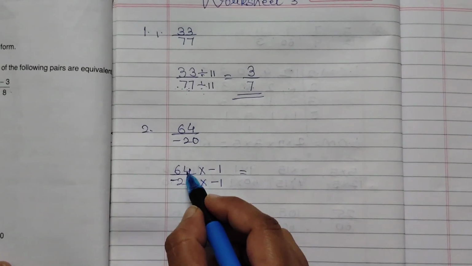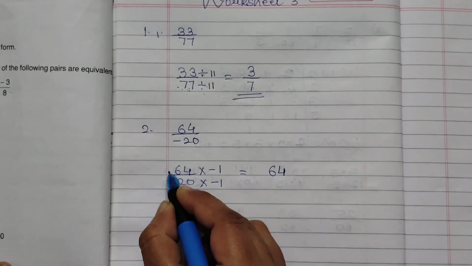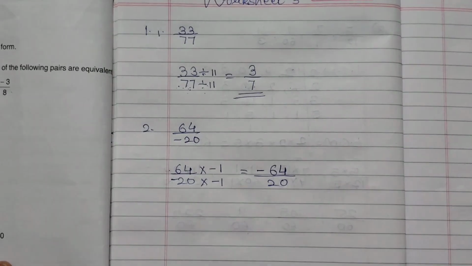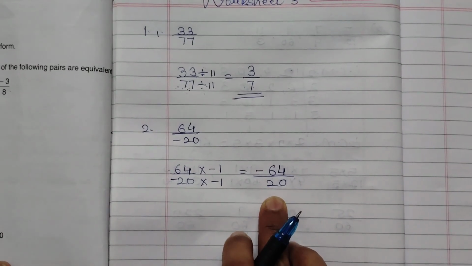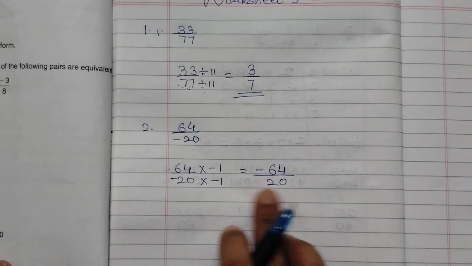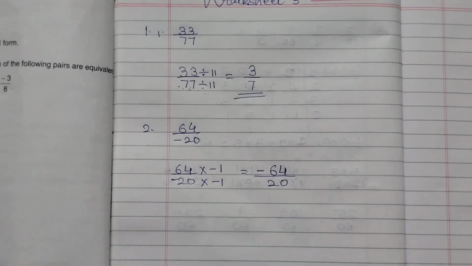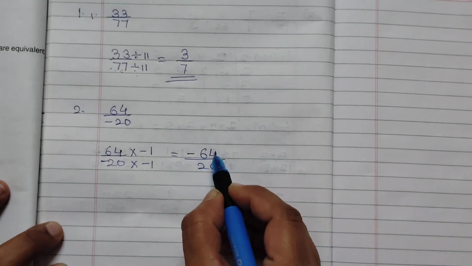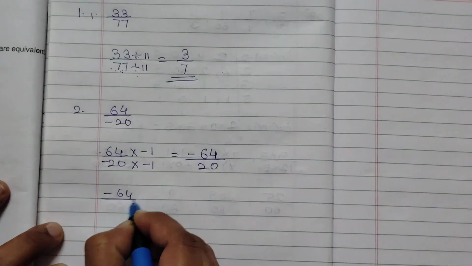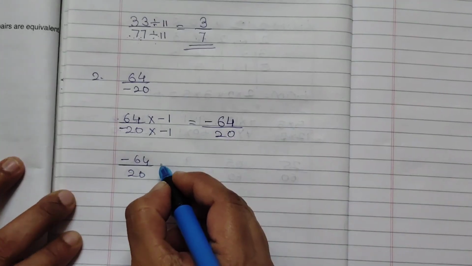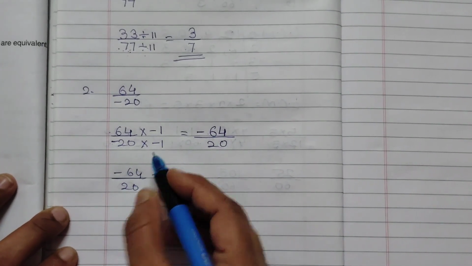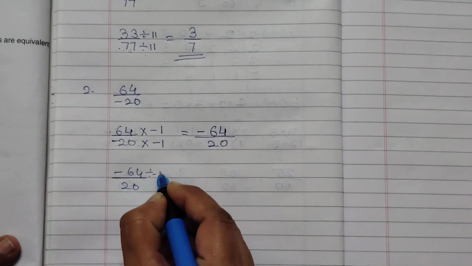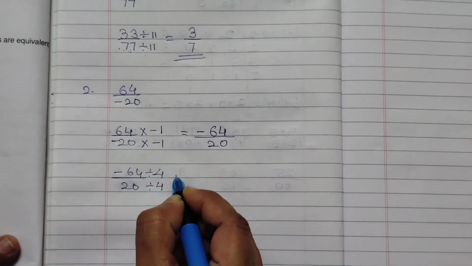Now 64 into 1 is 64, and plus into minus is minus. Here 1 ones are 20, and minus into minus is plus. So according to the criteria of standard form, I have got the denominator as positive. Now we will reduce this number. Minus 64 upon 20 goes in which table? Both the numbers, if we see, go in 4 table. Divide by 4 and this also divide by 4.